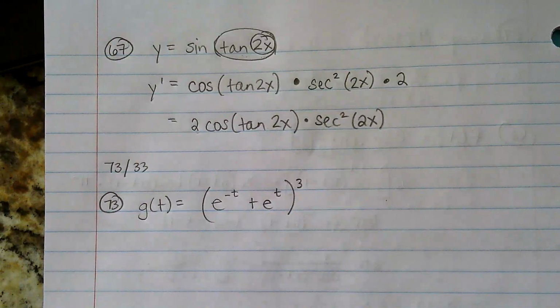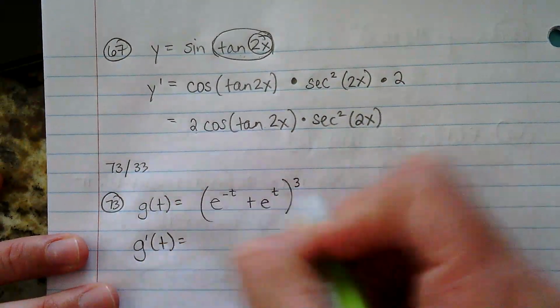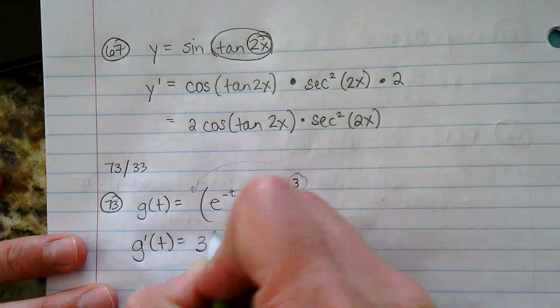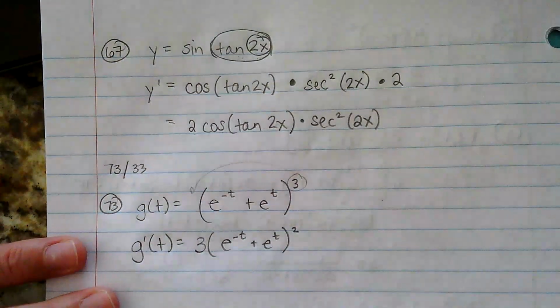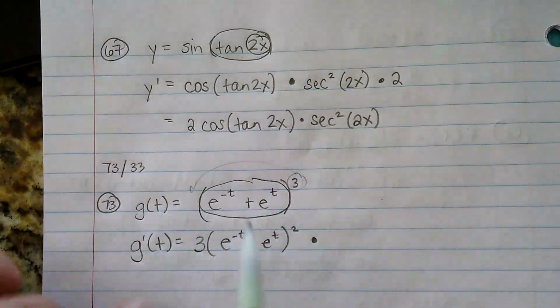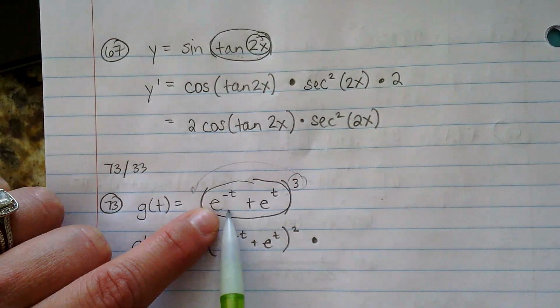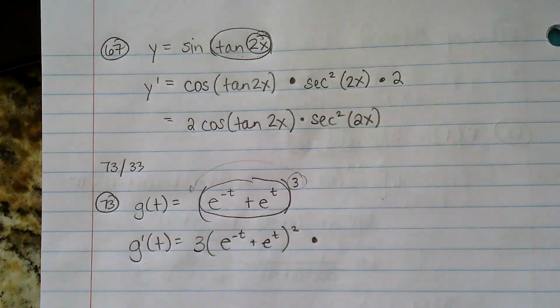Okay, so bird's eye view, outermost perspective. This is a function cubed. So the first thing we're going to follow is the power rule, bringing your 3 out in front, leaving all that alone and dropping it to the second, times the derivative of what's inside. So the derivative of that is the derivative of this. To remind myself what the derivative of e to the x is, it's still e to the x.